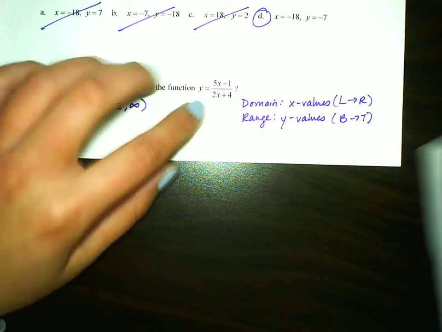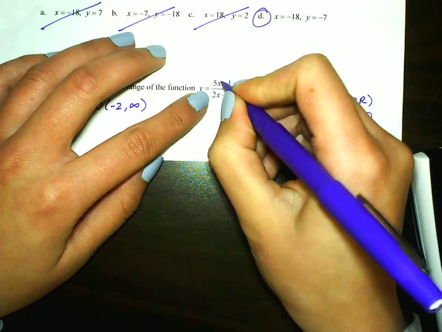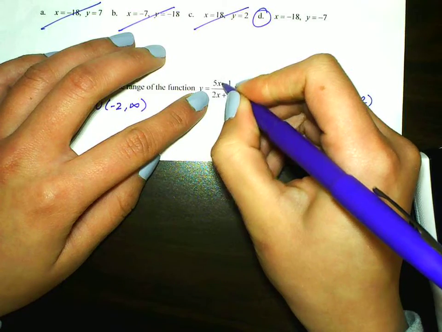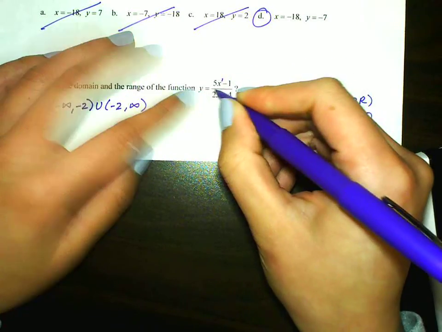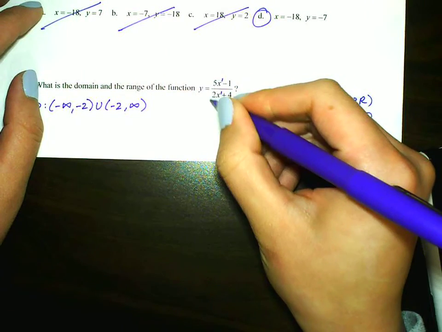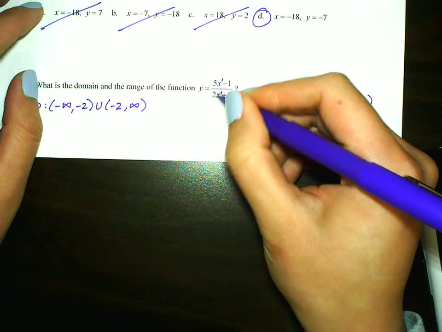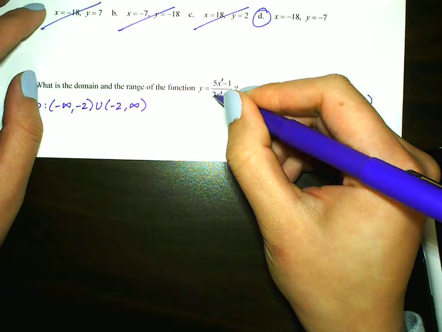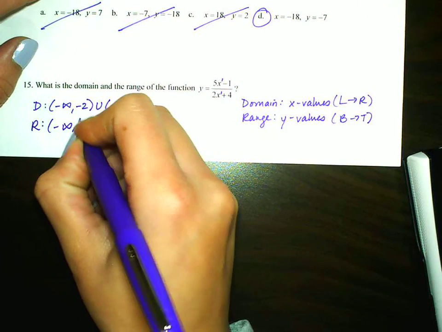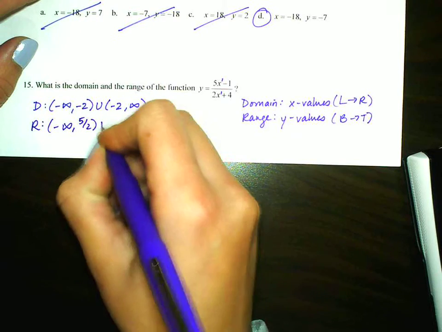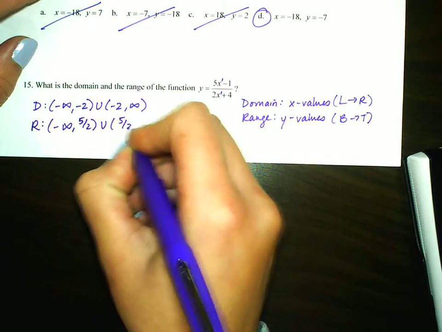Remember, with an HA, if the degree on the top equals the degree on the bottom, so right now both have an exponent of 1, then we're going to look at the numbers in front. So my HA in this case is 5/2. So my range is going to be from negative infinity to 5/2, union 5/2 to infinity.